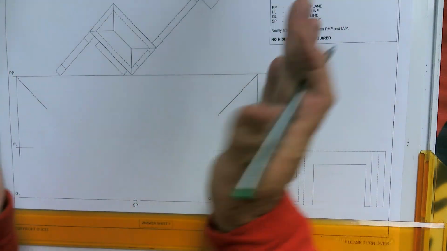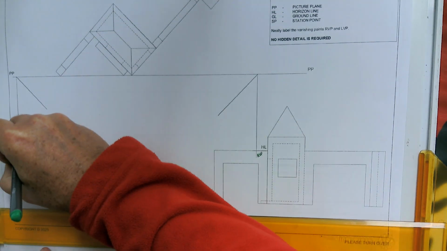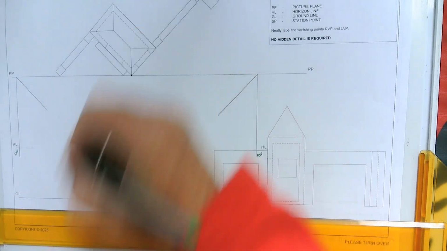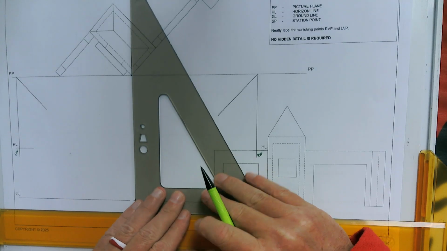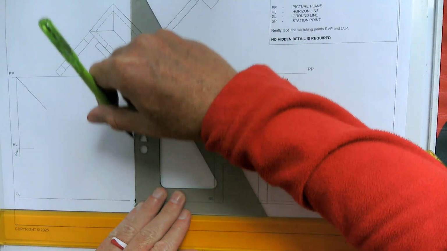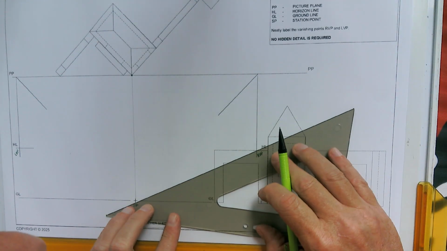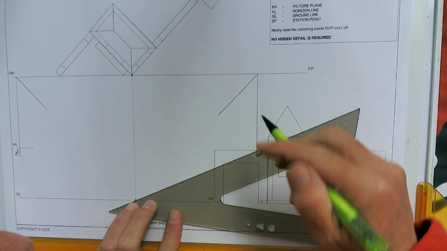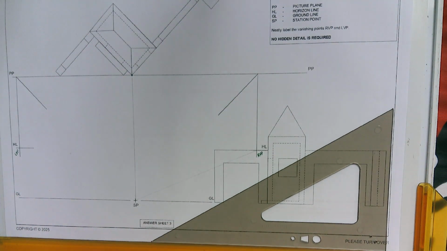Please remember, if it's 60-30, it must always equal 90. Right vanishing point, left vanishing point. So I'm going to start off with that point there that I've just colored in. Going to bring that down 90 degrees. Touches my SP. From there, I'm going to take it to my right vanishing point. So nice and simple. Gone to my right vanishing point.